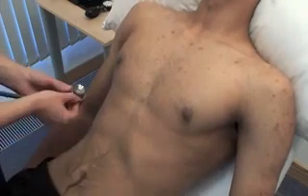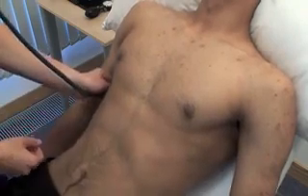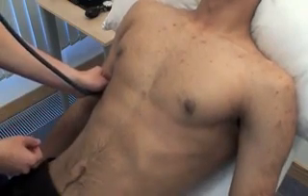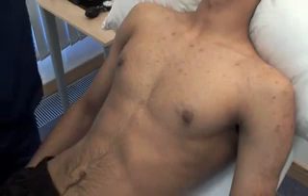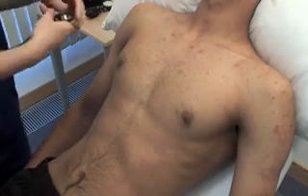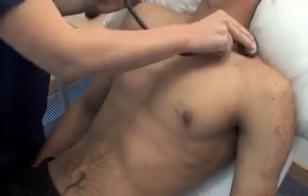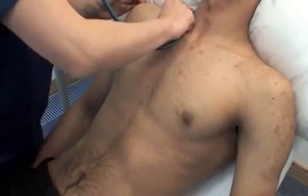Be careful not to ask the patient to take exaggerated breaths for a prolonged period, as this may cause dizziness or even tetany. Please could you say 111 each time I put my stethoscope on your chest. 111.